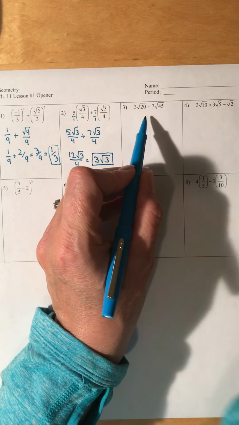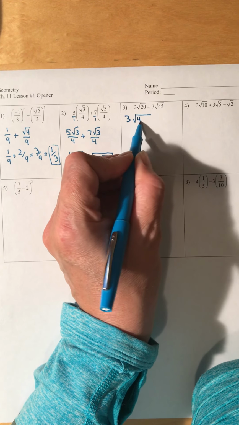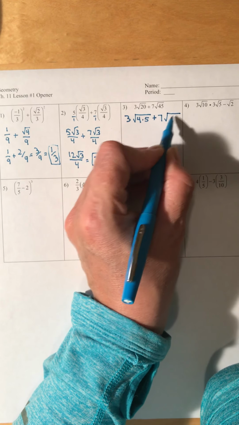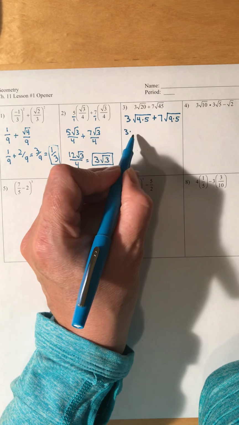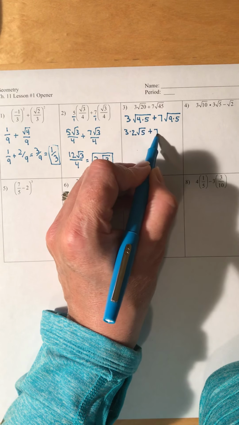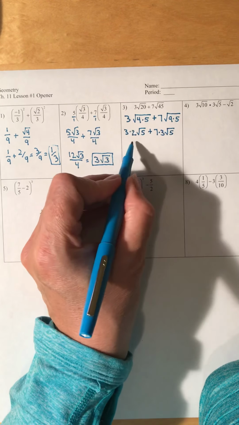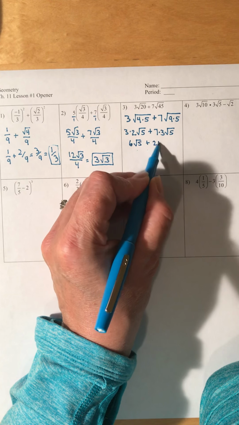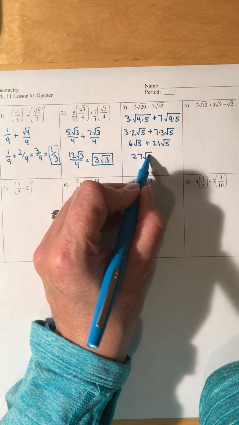This one we need to change the square root of 20 into simple radical form. So I'm going to use 4 times 5 to split the 20 up, and the root 45 will be 9 times 5. The square root of 4 is 2, and the 5 stays under the radical. The square root of 9 is 3, and the 5 stays under the radical. So that is 6 square root 5 plus 21 square root 5, which is 27 square root of 5.